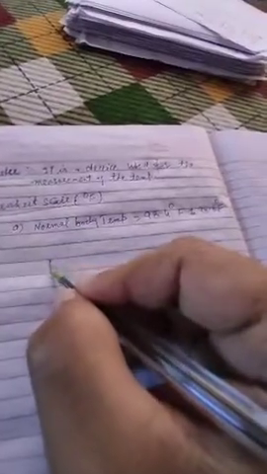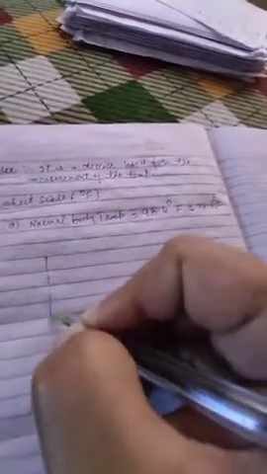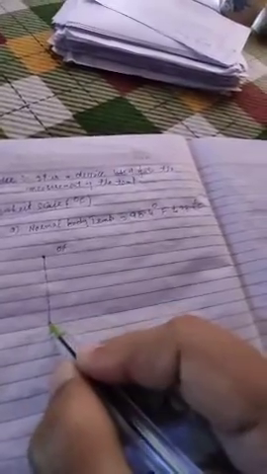Mercury thermometer. Now, in the Fahrenheit scale, I am just drawing the scale only. This is the Fahrenheit scale. I am just writing degree Fahrenheit. Now, this is called the lower fixed point. The lower fixed point is 32 degree Fahrenheit and the upper fixed point is 212 degree Fahrenheit.